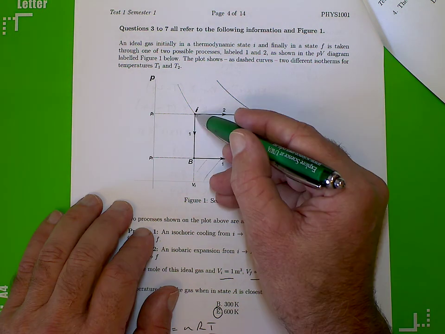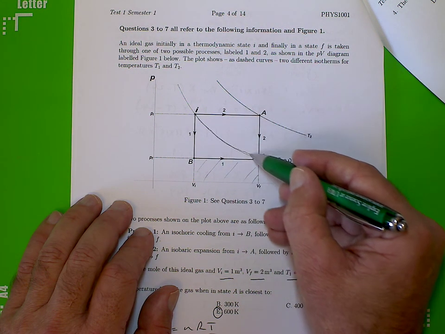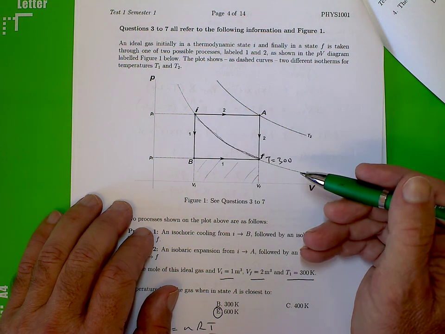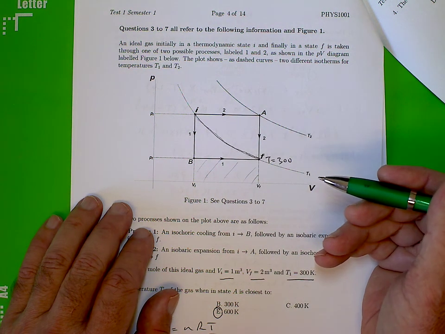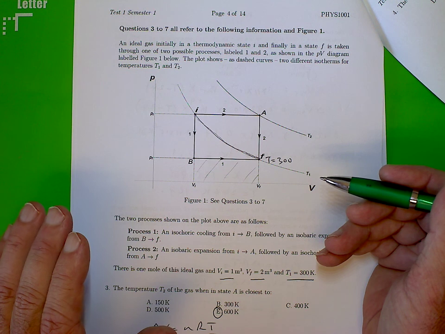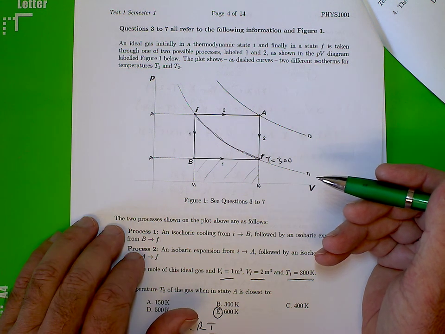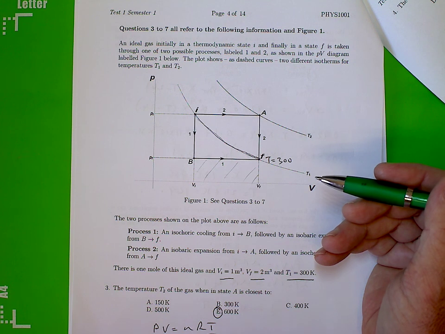So let's choose a path. Let's choose that path. Okay, that is a nice easy path. The temperature doesn't change, so therefore all we need to do is find the amount of heat that we lose by following that path, I suppose.